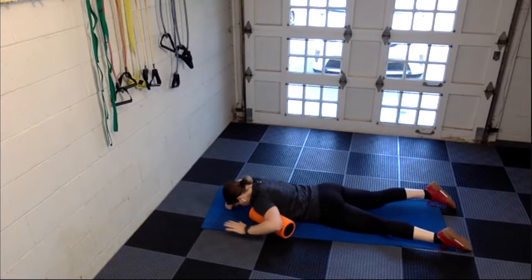So with that rounded shoulder position that so many people adopt when looking at their phones and texting, what happens is these pec muscles that you're feeling underneath the foam roller right now get really tight because they're in a constantly shortened position.